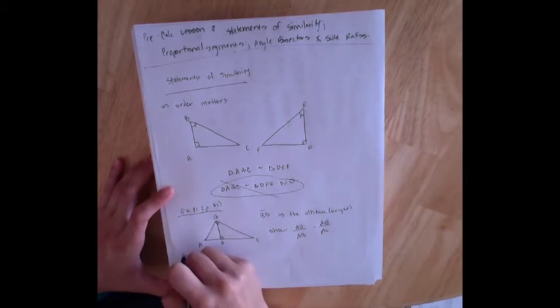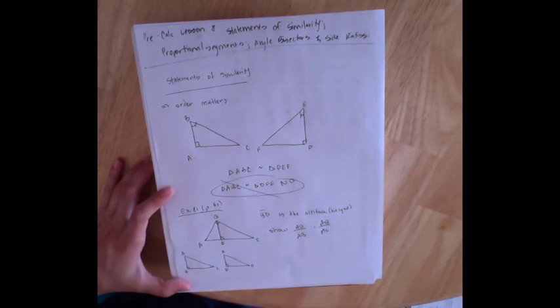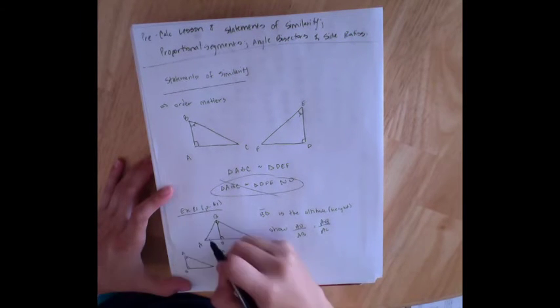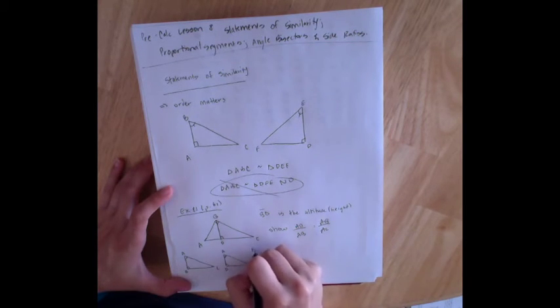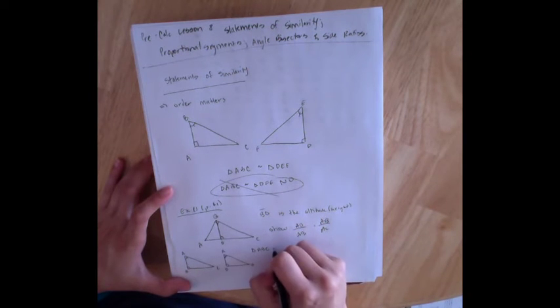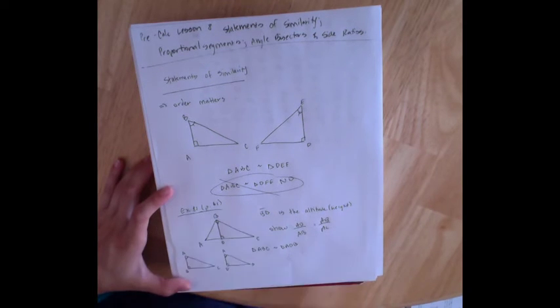That's B, A, and C. And if I redraw that little triangle, D, A, and B. Now what we notice is these angles are the same. They're both A, right? This angle is similar to itself. And since they are both right triangles, I can say that triangle ABC is similar to triangle ADB.